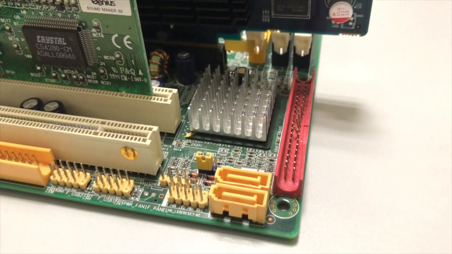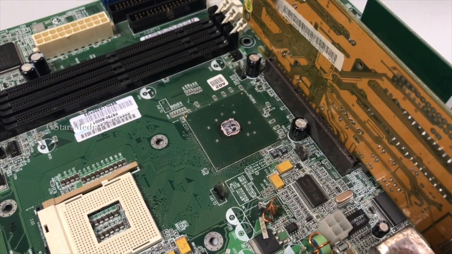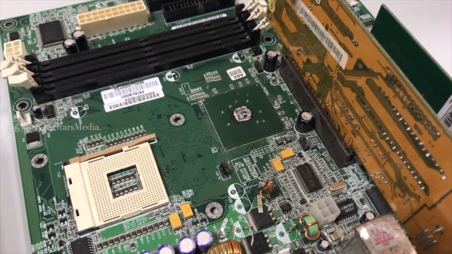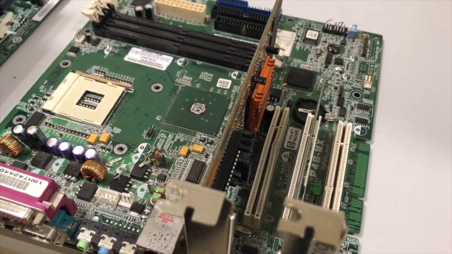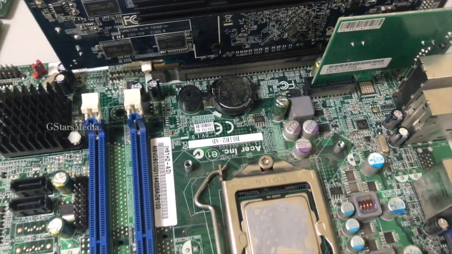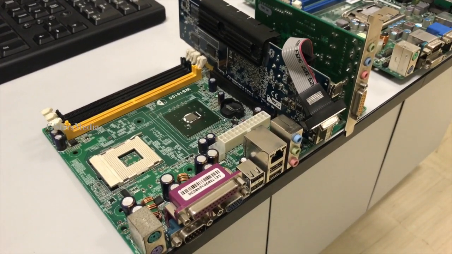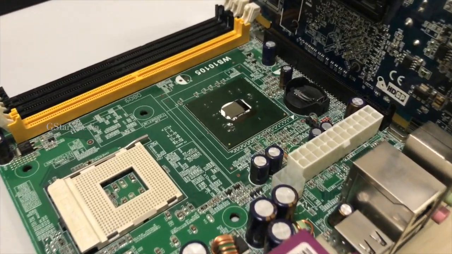The terms North Bridge and South Bridge refer to two separate components of older computer motherboard chipsets that used to be responsible for managing various functions and connections within a computer system. These terms are less commonly used in modern computers because their role has evolved and been integrated into a single chip or dispersed across the motherboard. However, understanding these concepts can still be helpful for historical context.